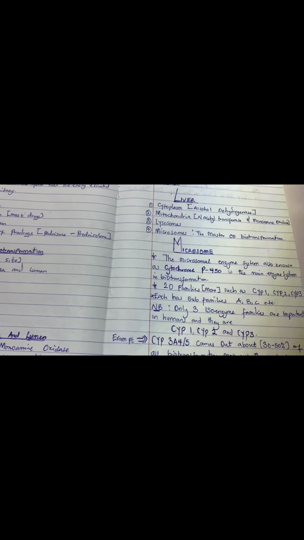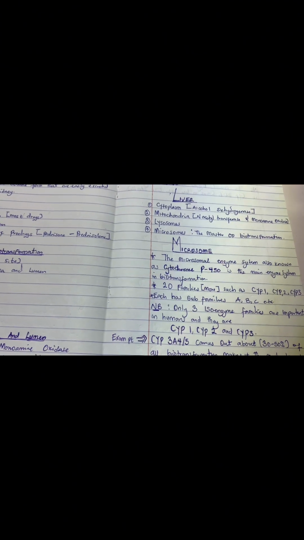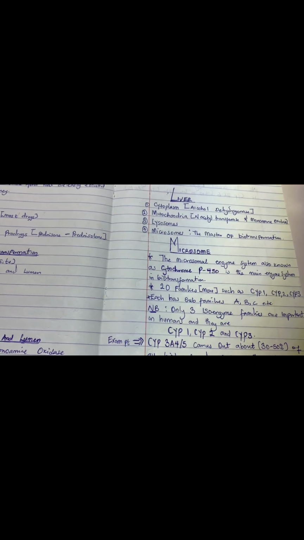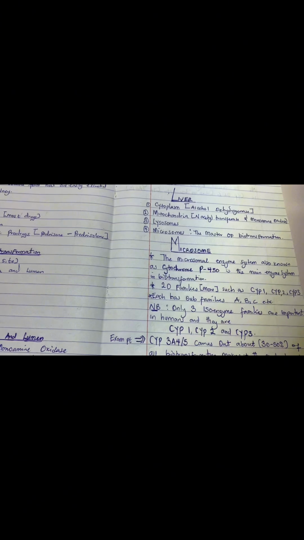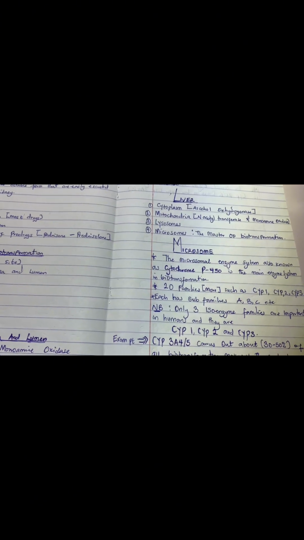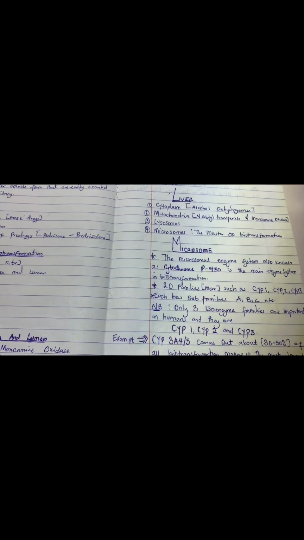The cytochrome P450 is a very important enzyme in biotransformation, and it is found in the microsome. Cytochrome P450 has more than 20 families, like CYP1, CYP2, up to more than 20. These families have subgroups.